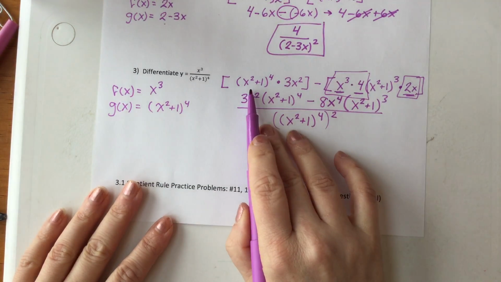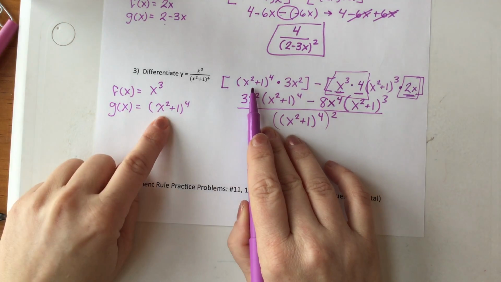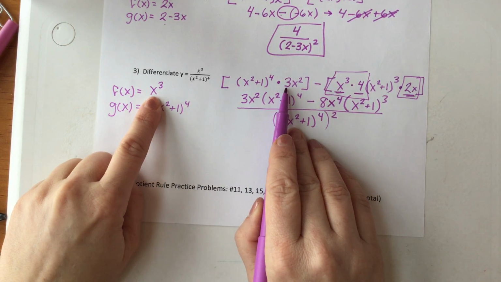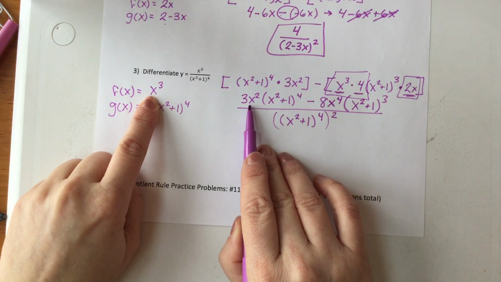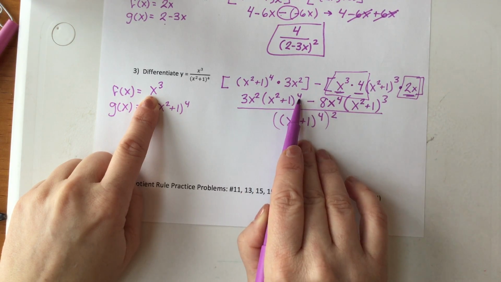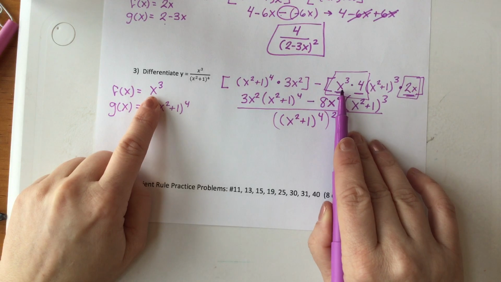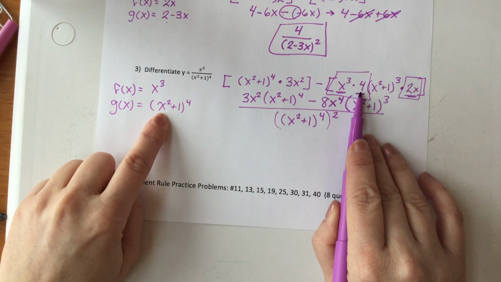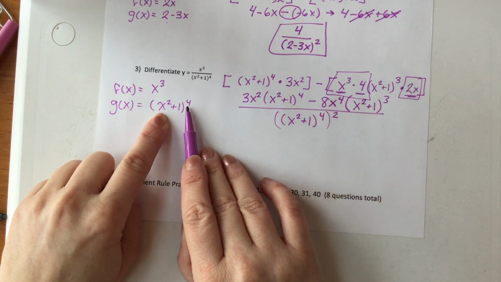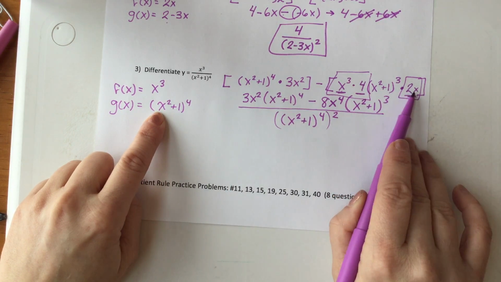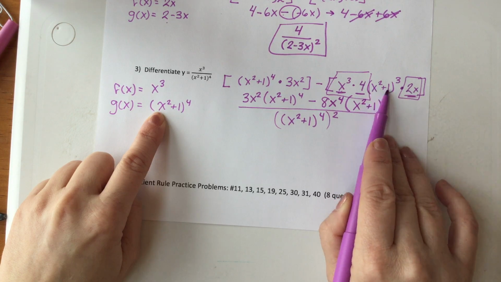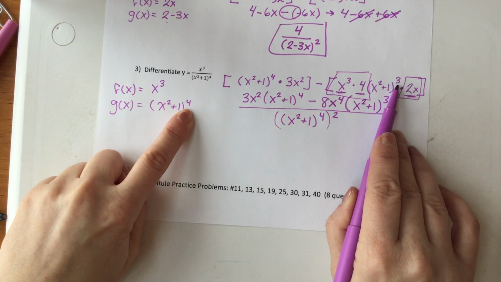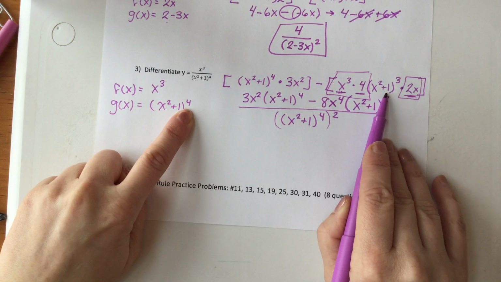Okay, so again, I did the first part. I kept the bottom the same, multiplied by the derivative of the top. I just multiplied those. Okay, so I put the 3x squared out front. I could not distribute it because of this exponent. Minus. Now the next one, you kept the top the same, multiplied by the derivative of the bottom. Because I have an exponent on a binomial, this was general power. The exponent comes out front. Keep the parentheses the same. Reduce the exponent by 1 times the derivative of the inside.